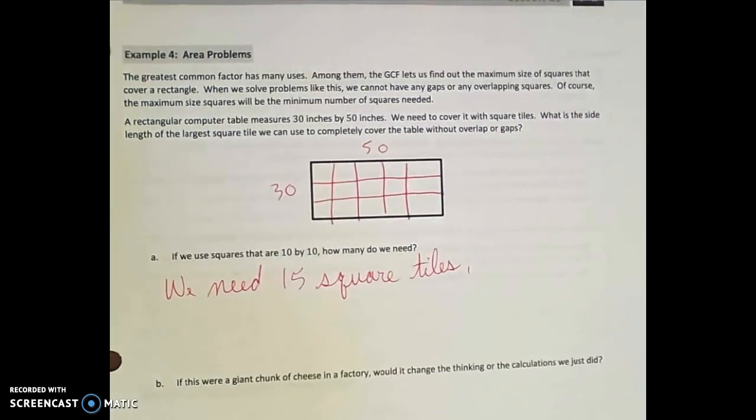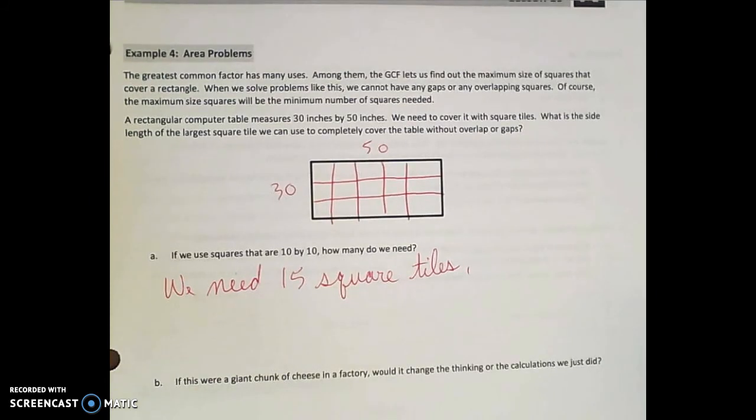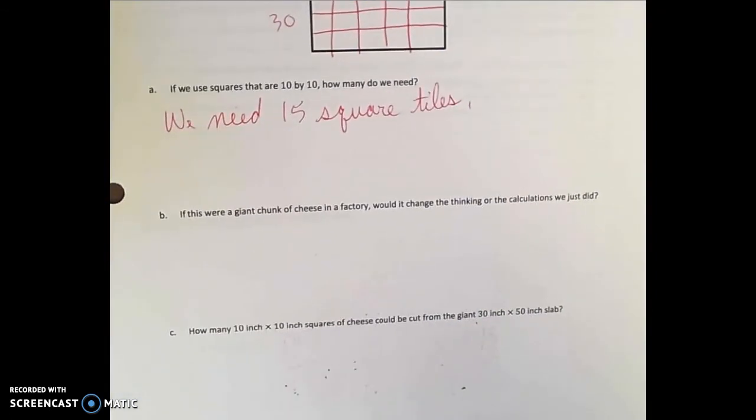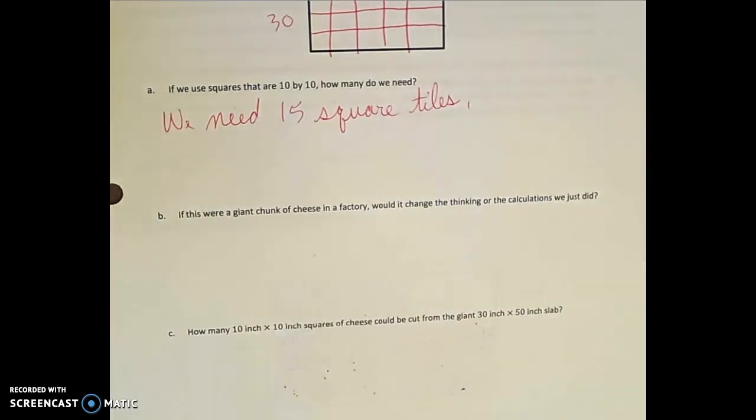Now, if these were a giant chunk of cheese in a factory, would it change the thinking or calculations we just did? No, it wouldn't, because you still have 30 by 50.